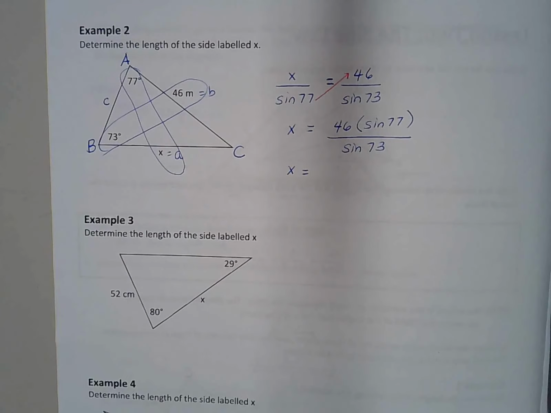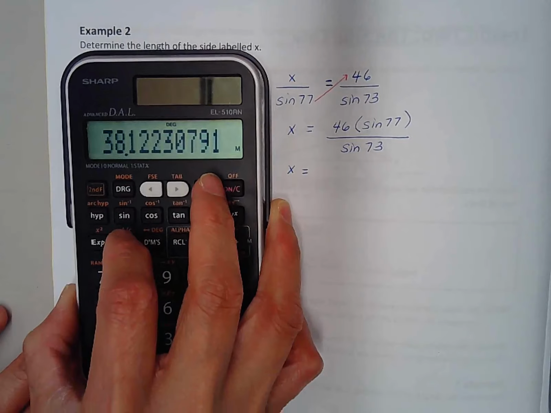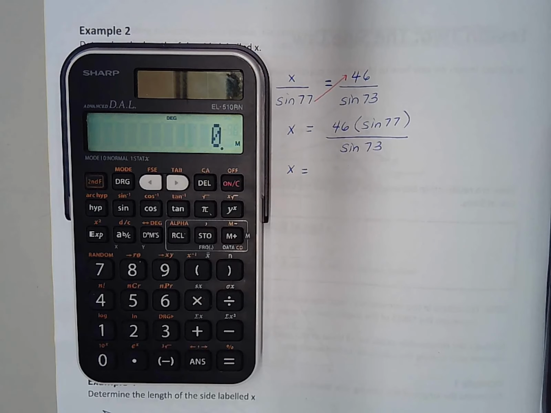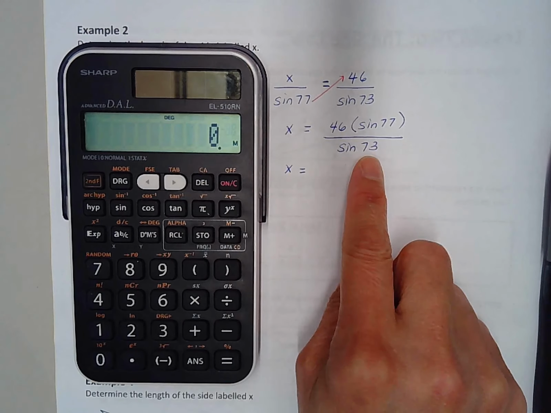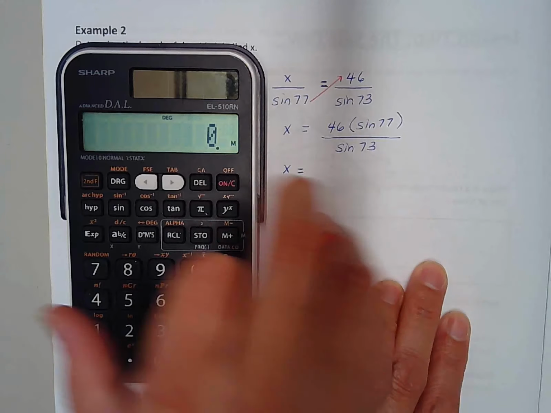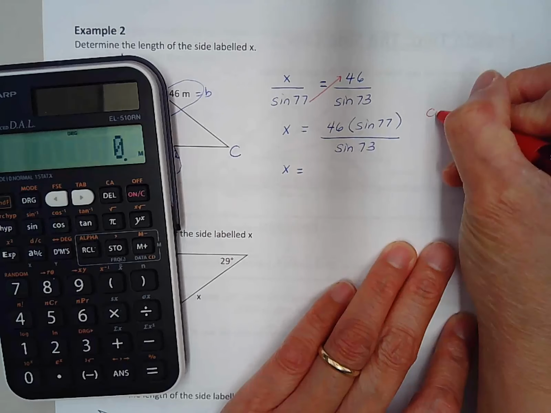Let's give that a try. Is everybody okay with this? This piece, you're cross multiplying it. I'm just going to write down cross multiply.